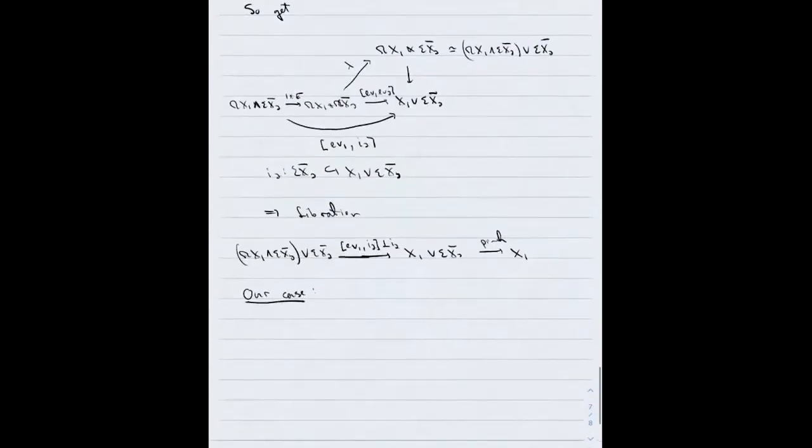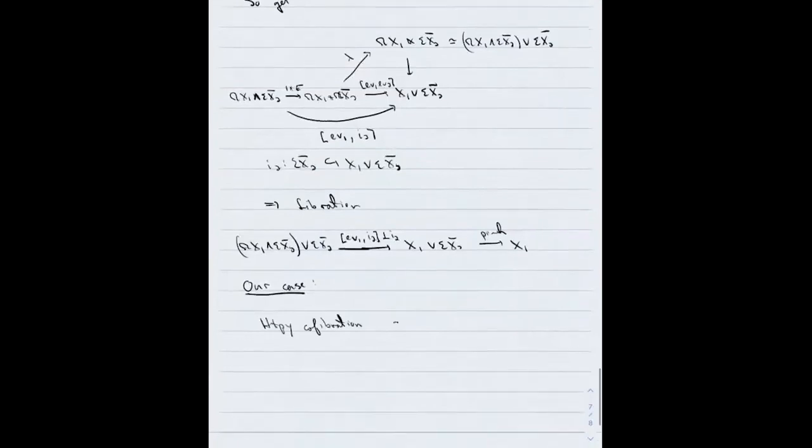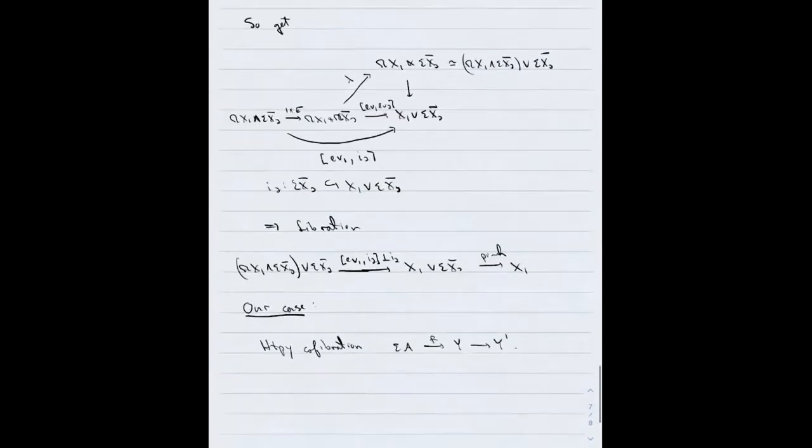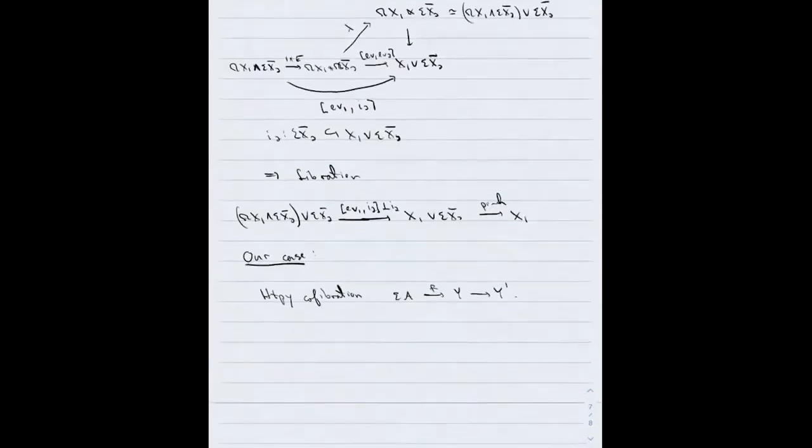So we've got this homotopy cofibration, suspension A to Y prime. And then we've got a lift.